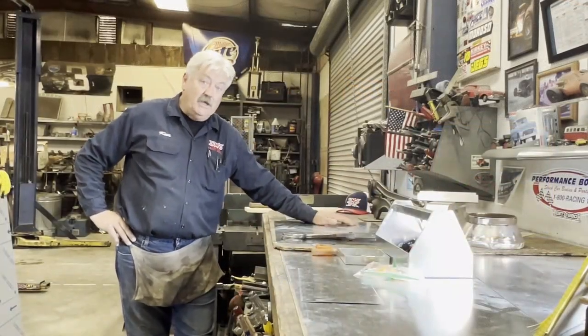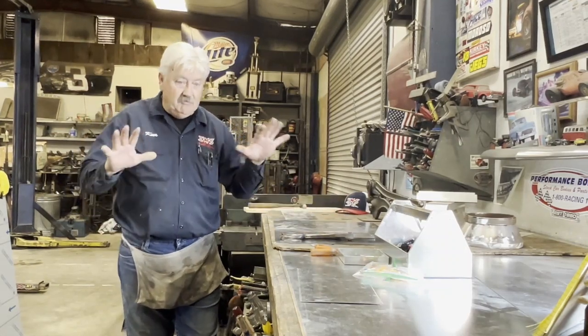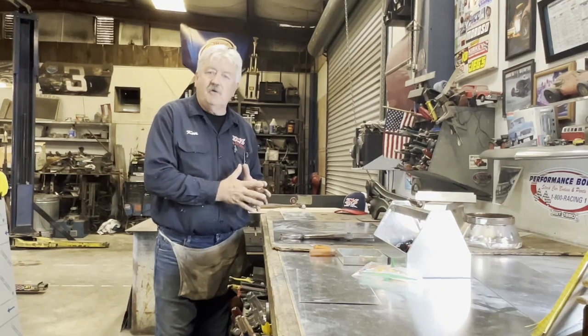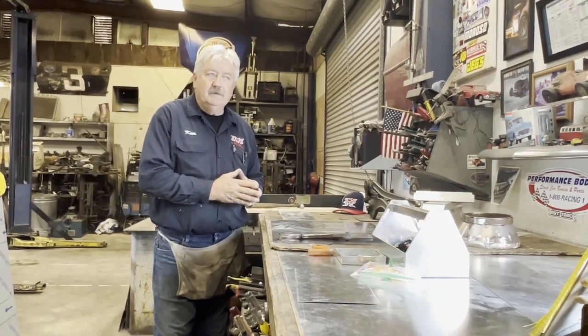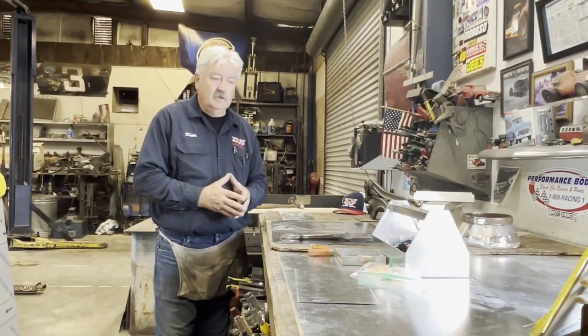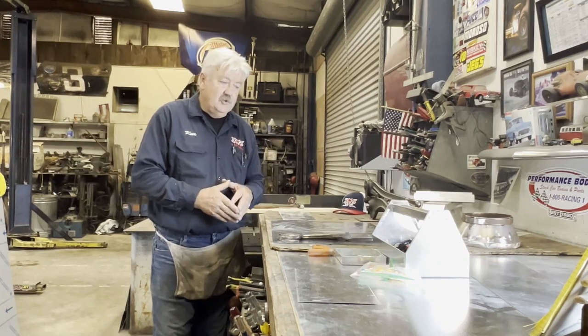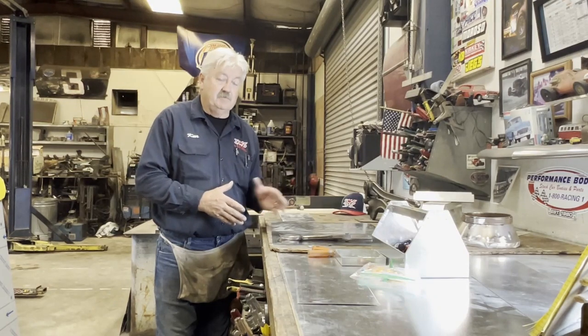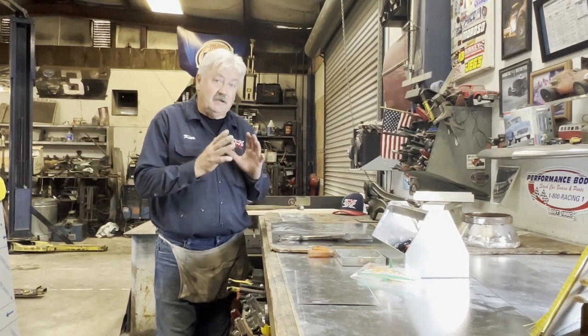All right, welcome back. Today's lesson is about sawing and shearing, the difference between the two. Really, with what we're going to spend most of our time doing, we're not going to do much sawing. We're going to do shearing. So if sawing comes up later on, then it does. But today's lesson is going to be about shearing.